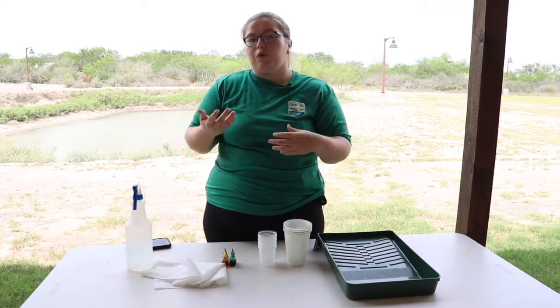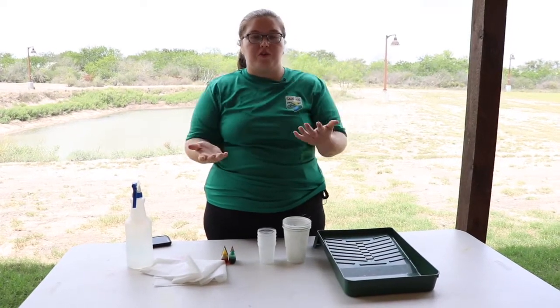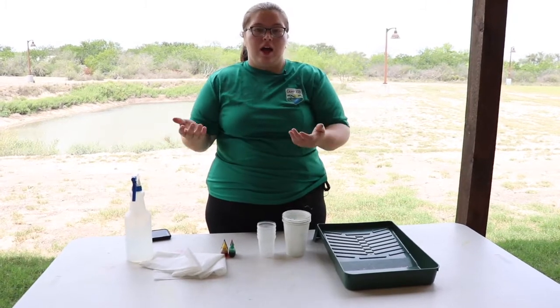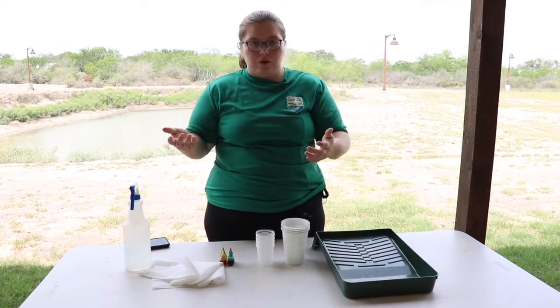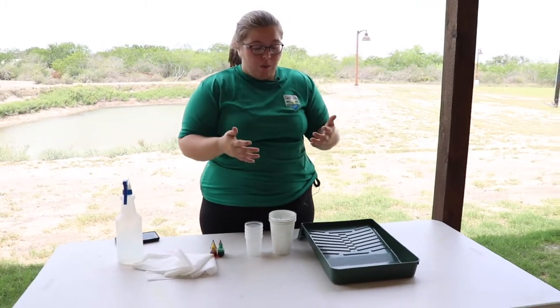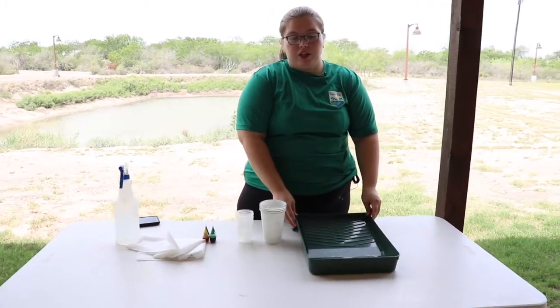Now that you know what a watershed is, I kind of want to do something really fun with you guys at home. This is a way for you guys to interact and maybe do a really cool model. So a model is just a smaller way of showing something, right? So we're going to show you a model of a watershed.